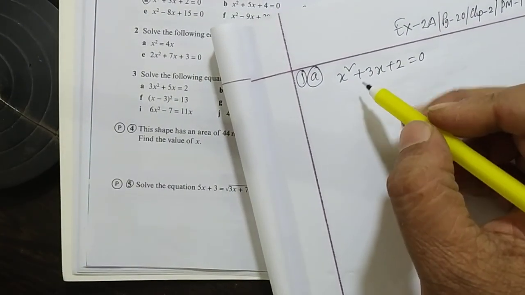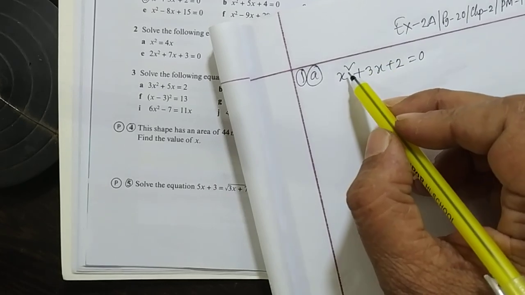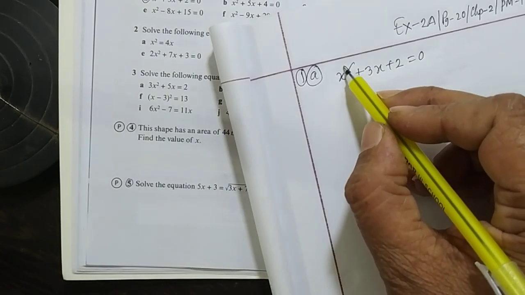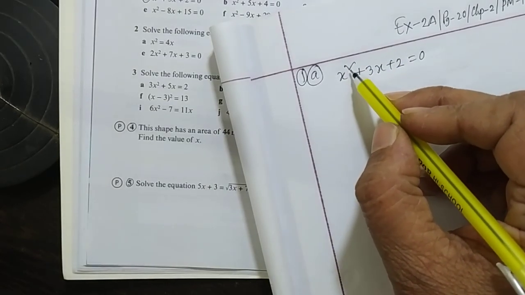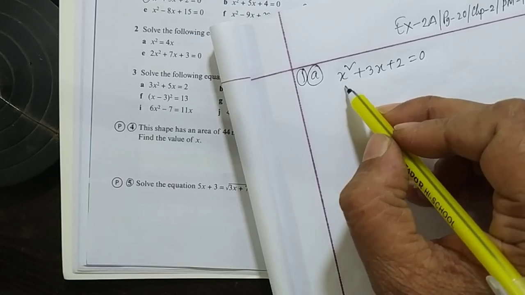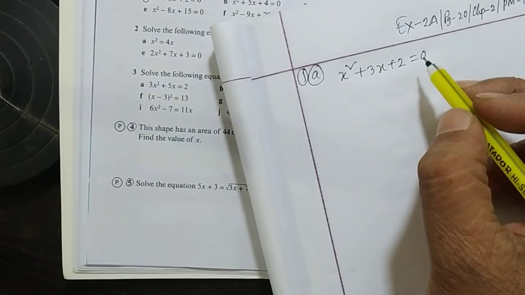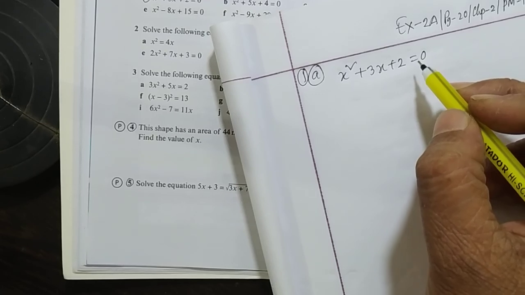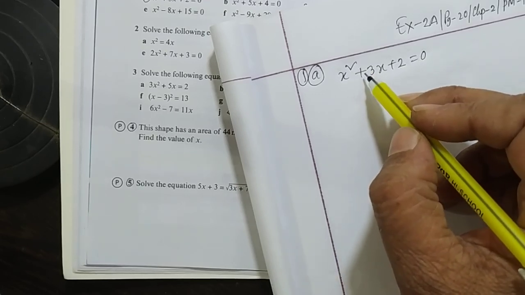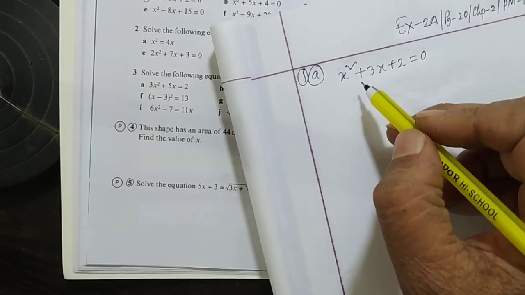For this type of question, you will see the highest power of x is 2. This type of equation is called a quadratic equation, where the highest power of the variable is 2. It will have two solutions.